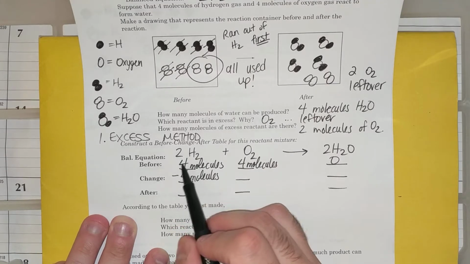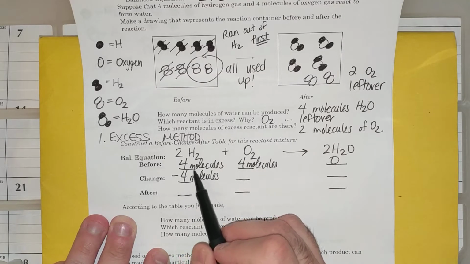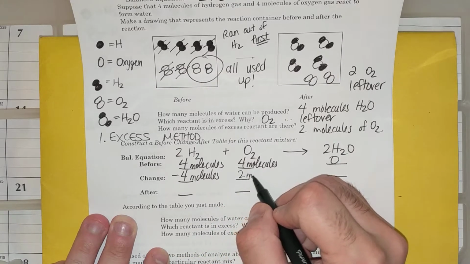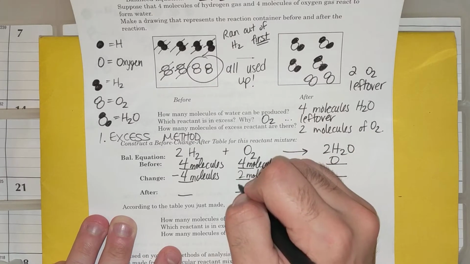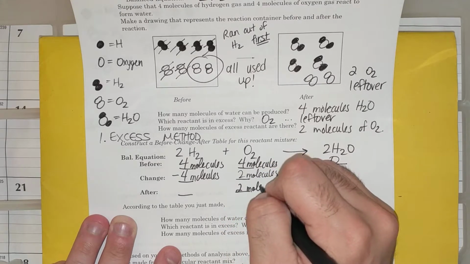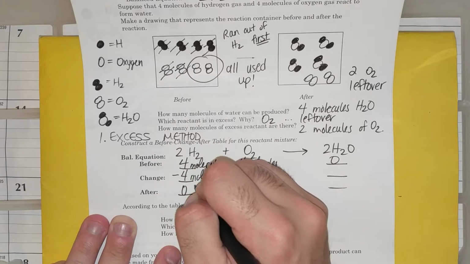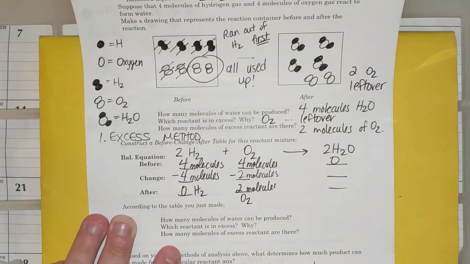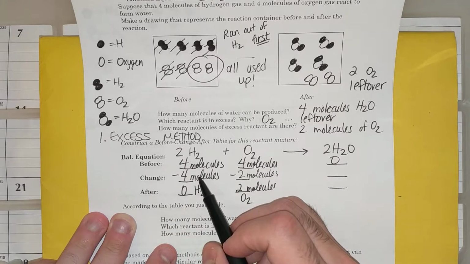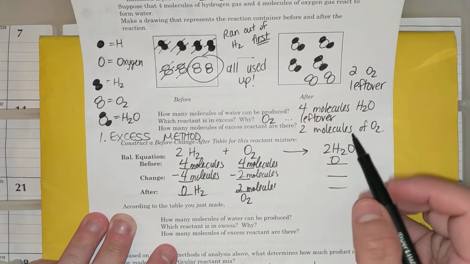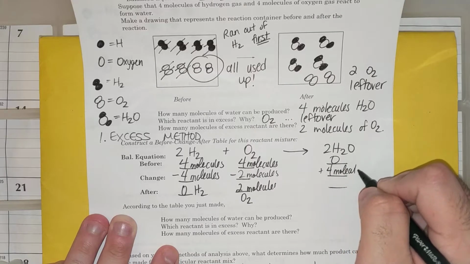Well, for every 2 H2s, I need 1 O2, or half as much. For every 4 H2, I'm going to need 2 O2s, which is half as much. And I'm going to have 2 molecules of O2 left over. And I have no H2 left over. And if I do this math correctly, if I use up all 4 H2s, it's a 2 to 2 ratio, I should make 4 molecules of H2O.